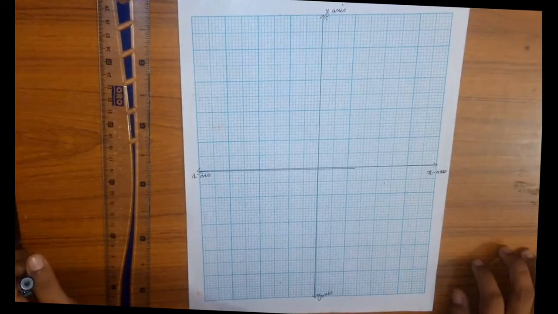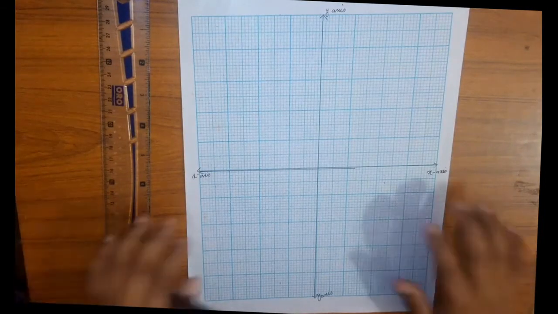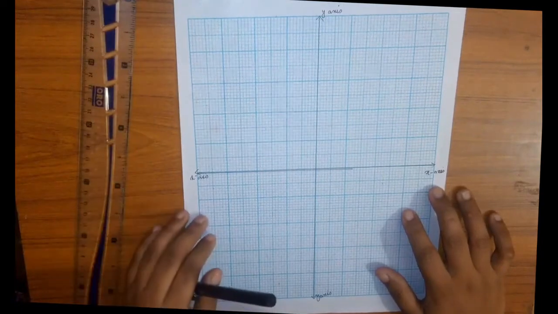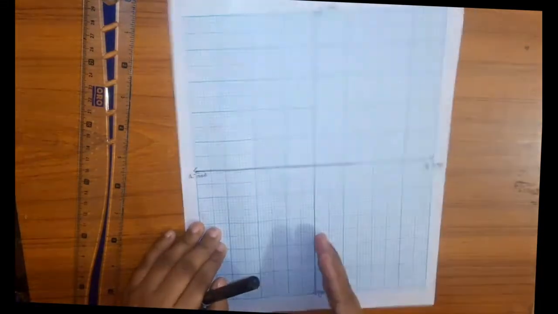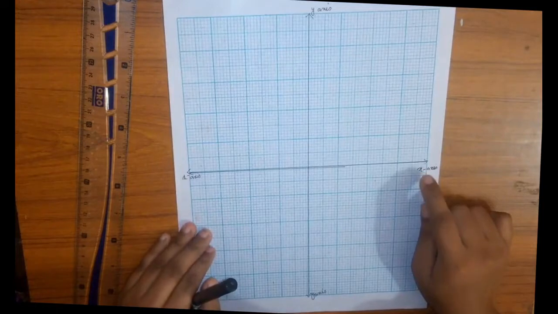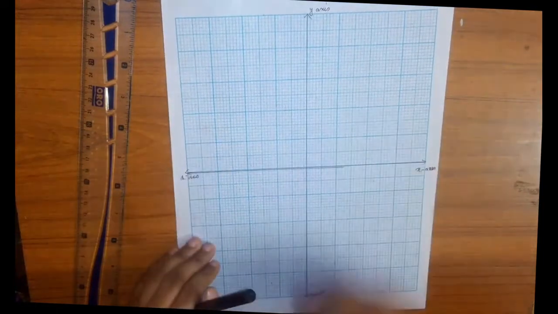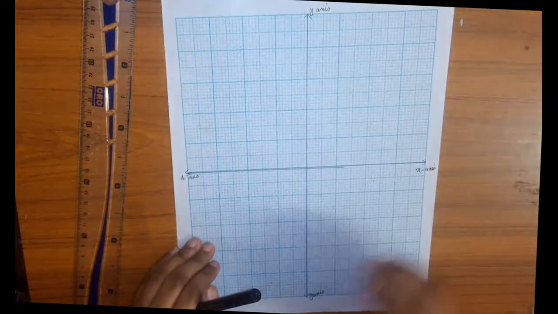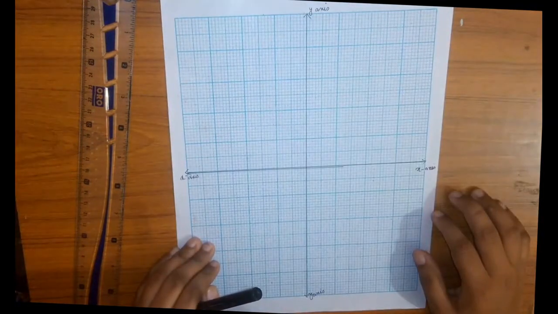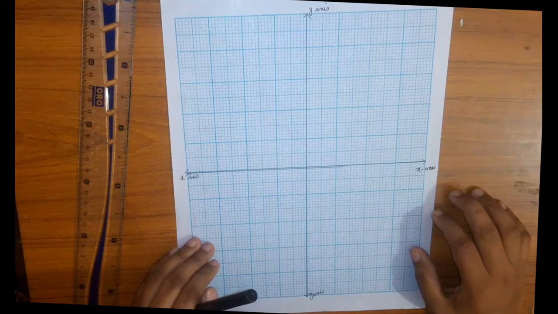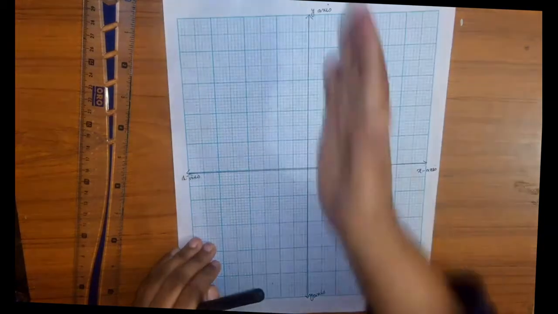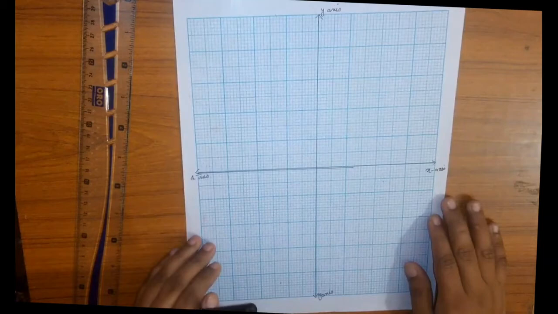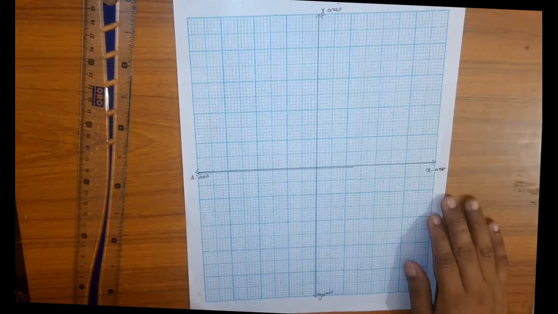Hello everyone, in this video we are going to learn how to construct a component bar chart in a graph paper. For two-dimensional graphical representation, we have two axes. One is horizontal and one is vertical. On the horizontal axis we have positive and negative values, and on the vertical axis we also have some positive and some negative values. The horizontal axis is known as the x-axis, which contains independent variable values, and the vertical axis is known as the y-axis, which we can consider for dependent variables.